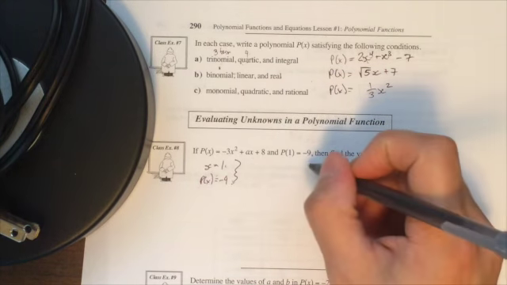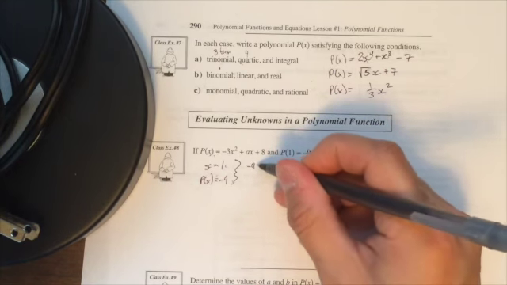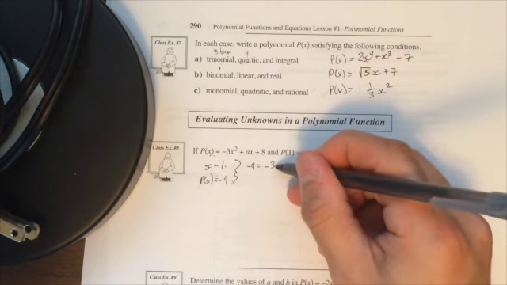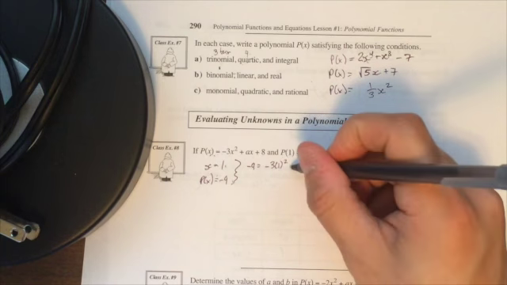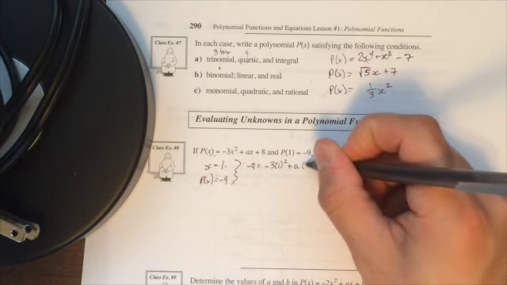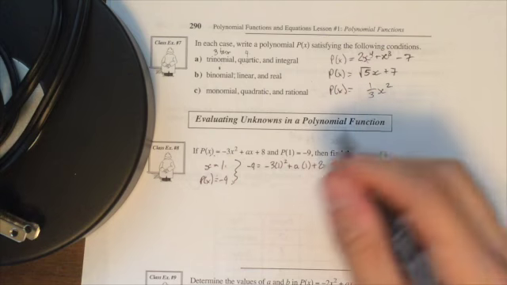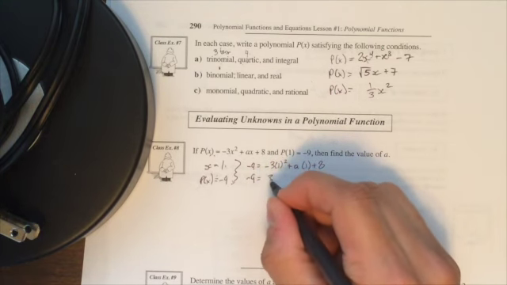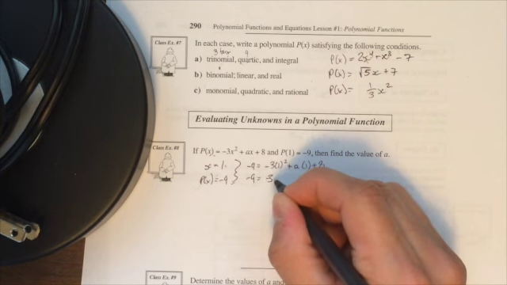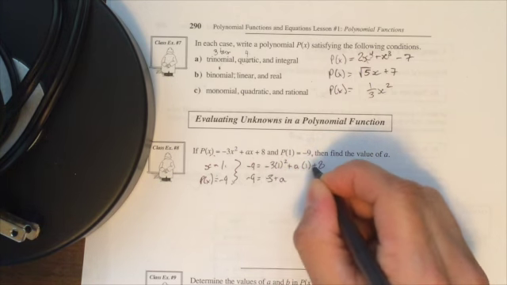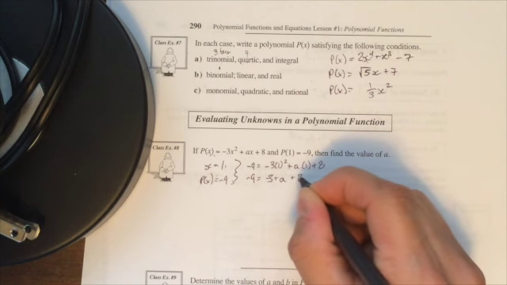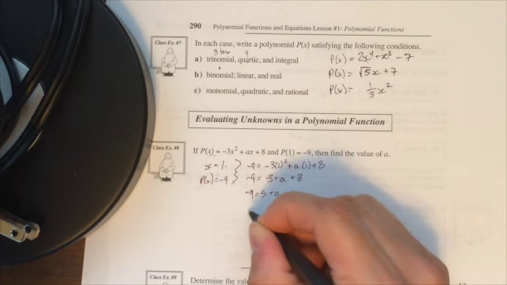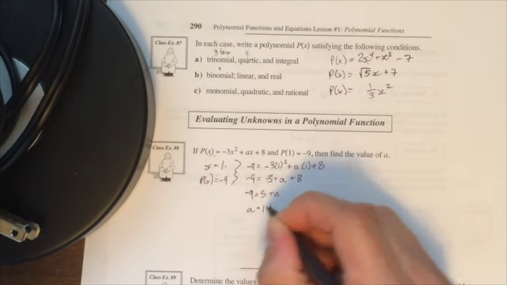So p of x is negative 9, and I know that negative 9 is equal to negative 3, but x is equal to 1, so 1 squared, plus a times 1, plus 8. Negative 9 is equal to negative 3 plus a times 1, which is a, plus 8. I'm going to be left with negative 9 is equal to 5 plus a, and a is equal to negative 14.